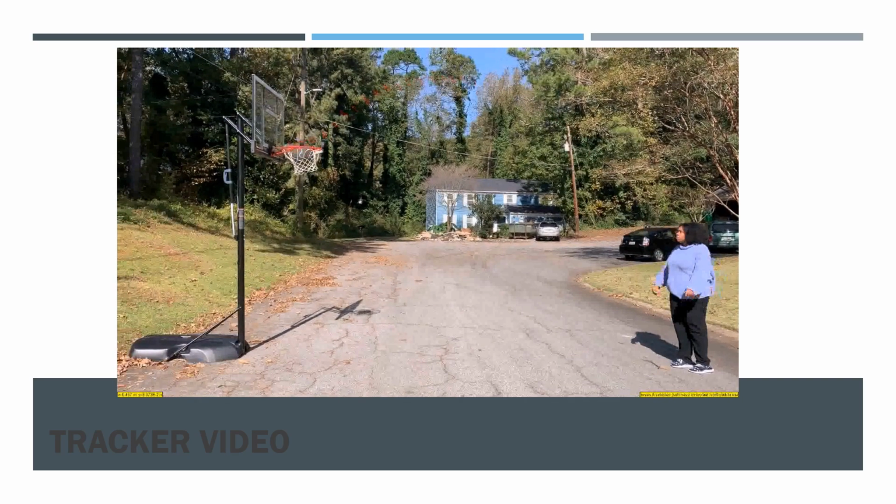This is the video of me shooting a basketball that I placed in Tracker. First, I set the origin at the center of the ball. When the video plays, you can see where I track the points in the trajectory of the ball.